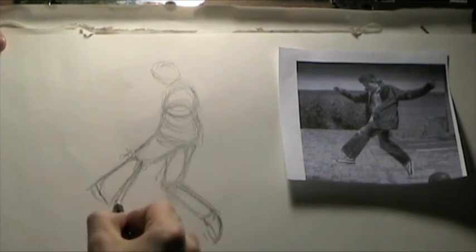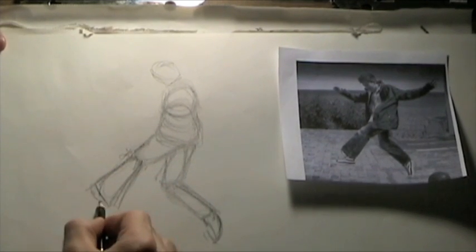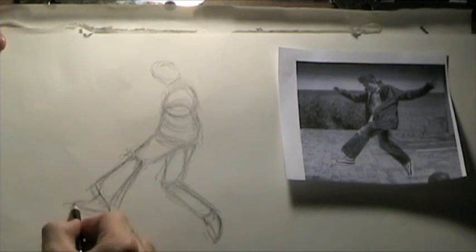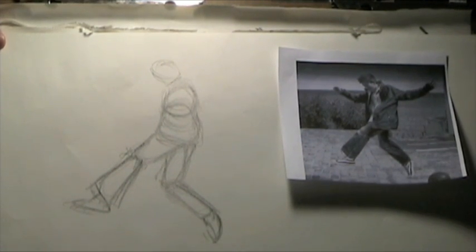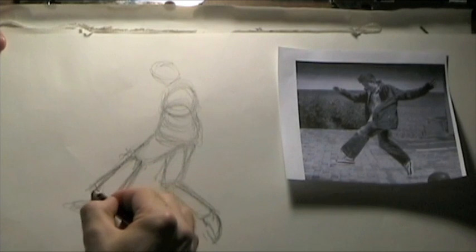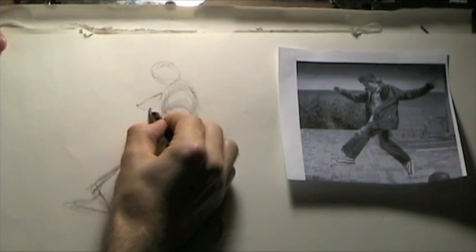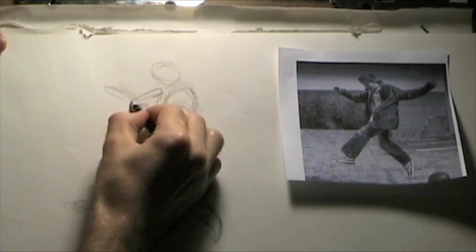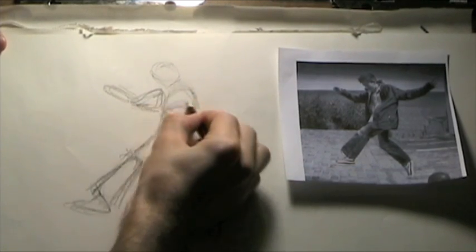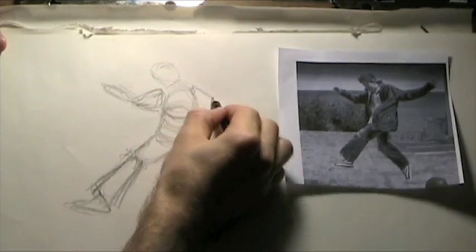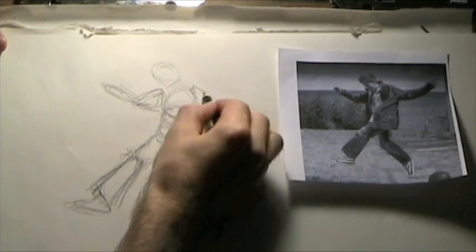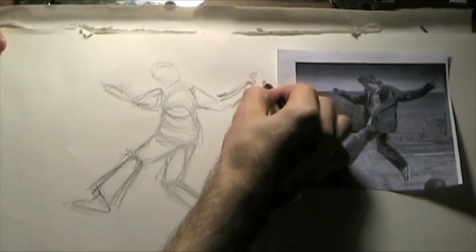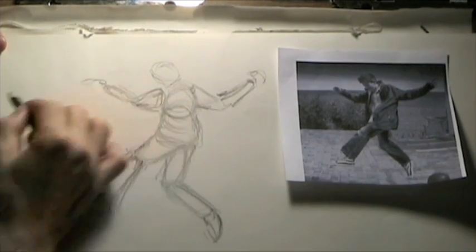Again, rectangular shapes here. And the shapes of the feet. And moving up to the upper arm, into the lower arm, upper arm, into the lower arm, hand.